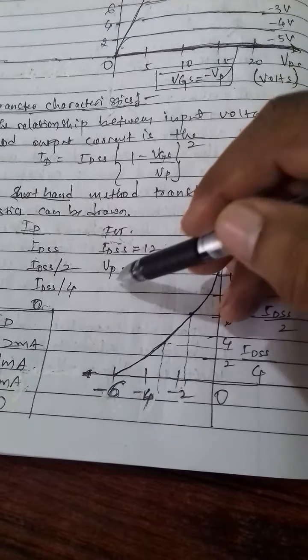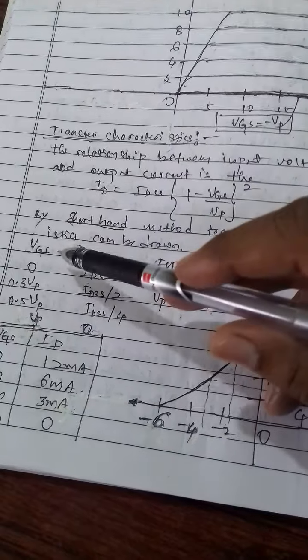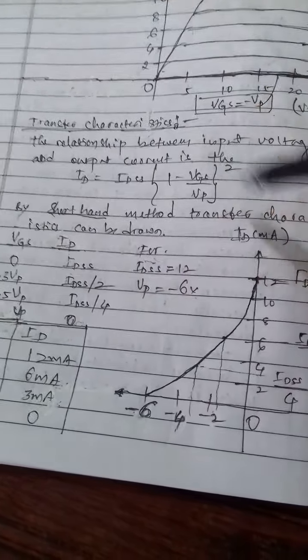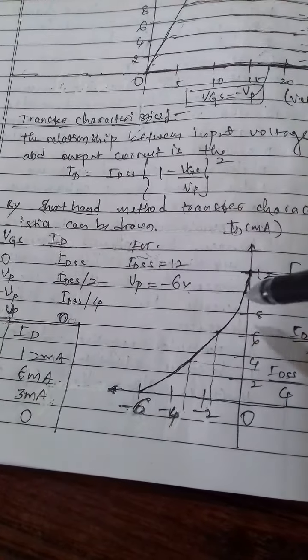IDSS is equal to 12, VP equal to minus 12. Using these equations, we first determine these values from the information given.